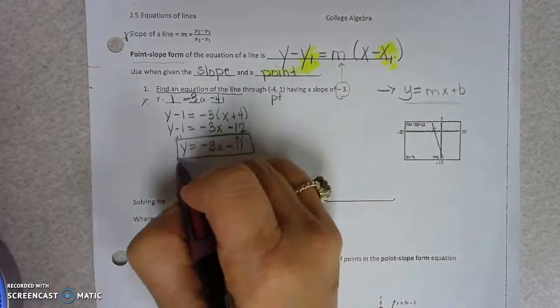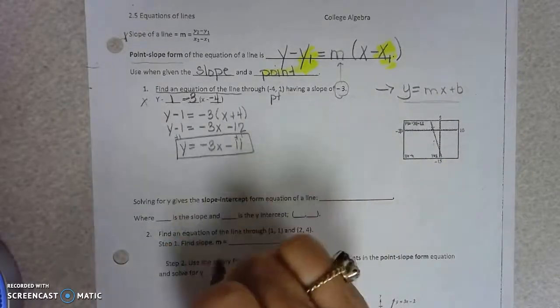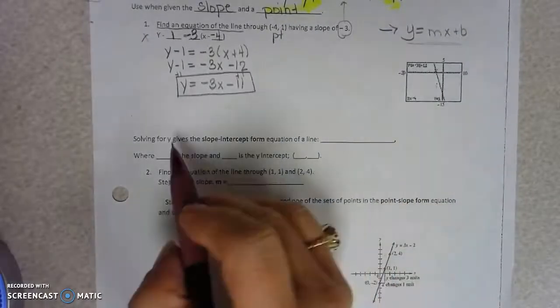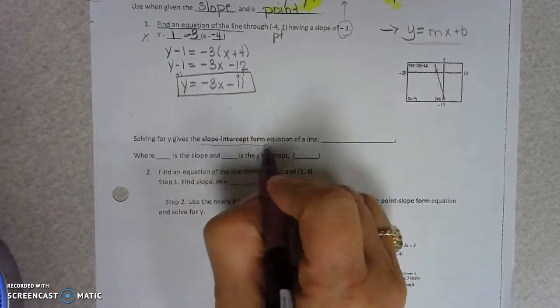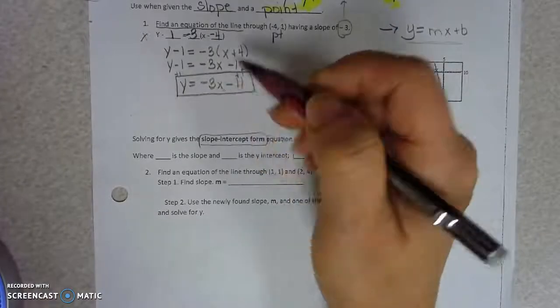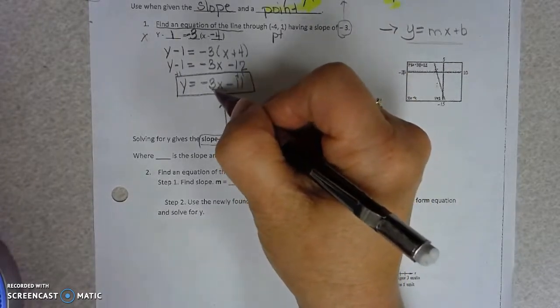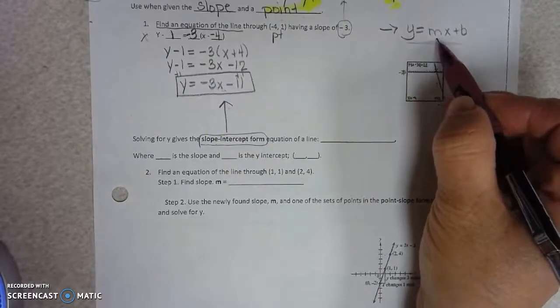And that's the equation of that line. Slope is -3. Solving for y gives us the slope-intercept form of the equation. That's what this is, slope-intercept form, because -3 is your slope. Remember, that's what m is.